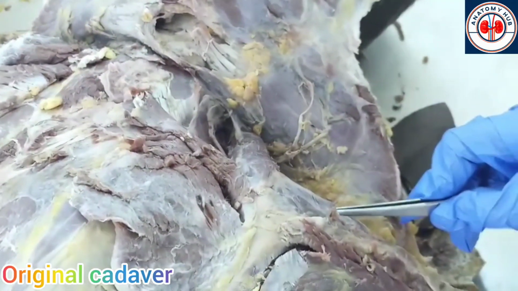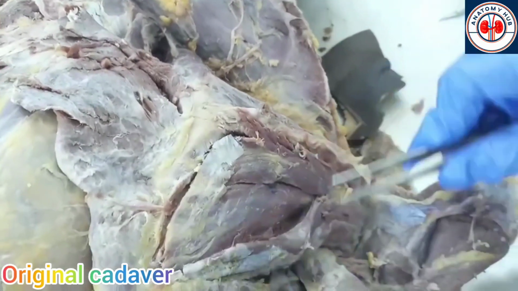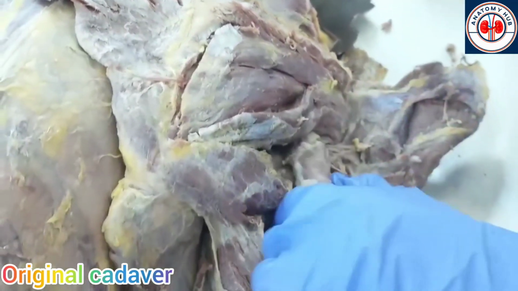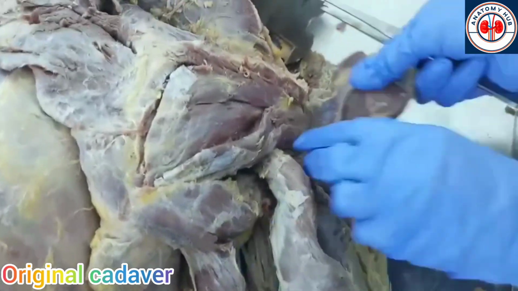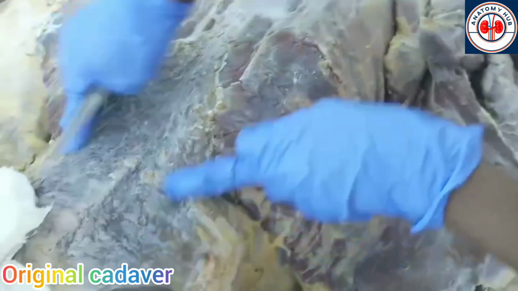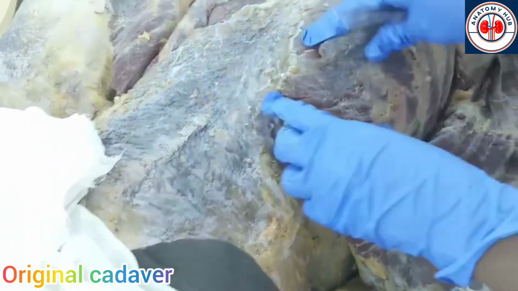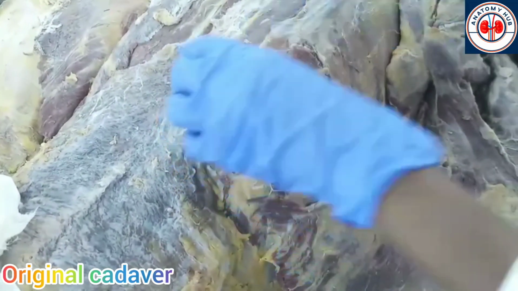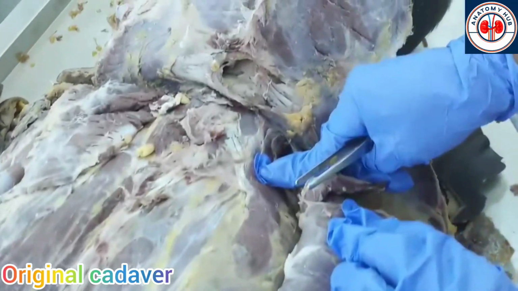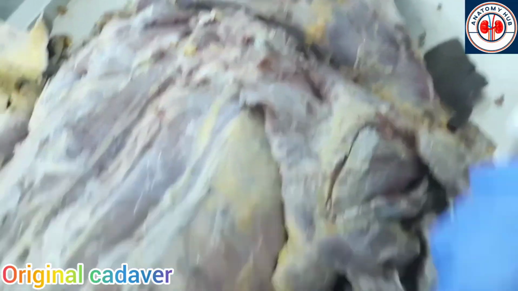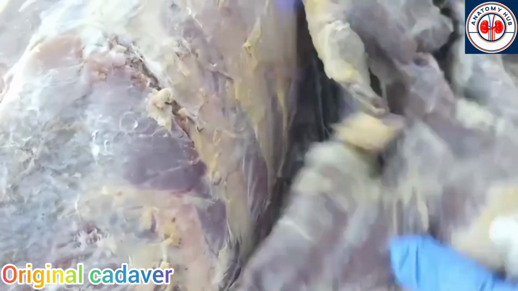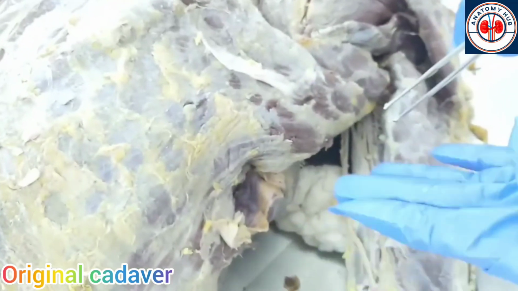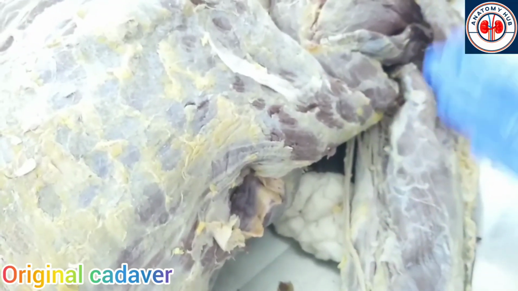Okay, supraspinatus, infraspinatus muscle, teres minor, teres major, long head of the tricep, medial head of the tricep, lateral head of the tricep, deltoid muscle, latissimus dorsi muscle, thoracolumbar fascia. And this is the serratus posterior inferior, and this is the serratus posterior superior. And here this is the serratus anterior, on this side. Actually, the serratus anterior you can clearly see from the pectoral region.